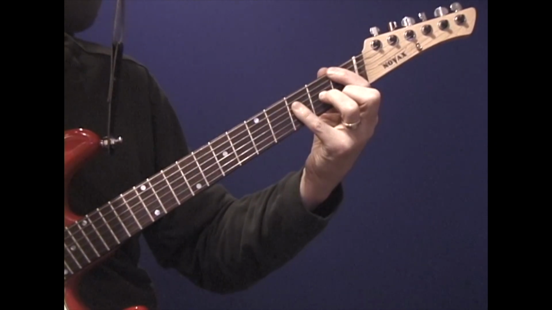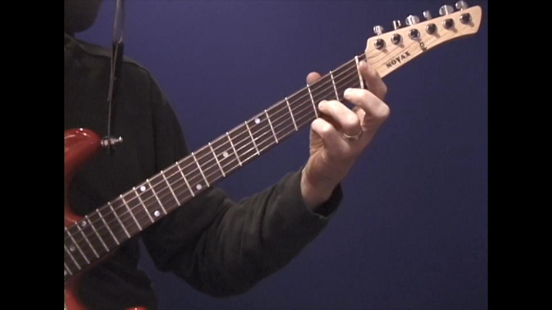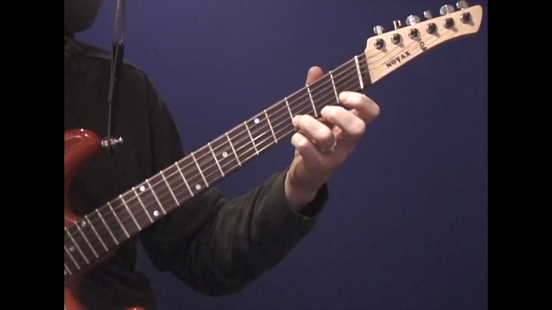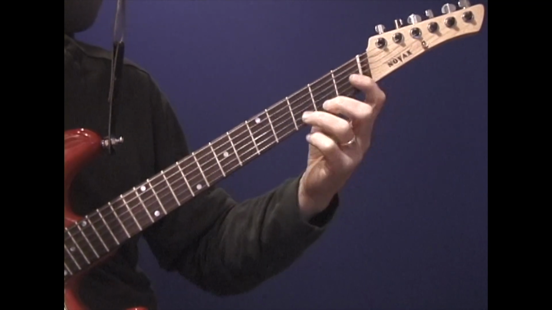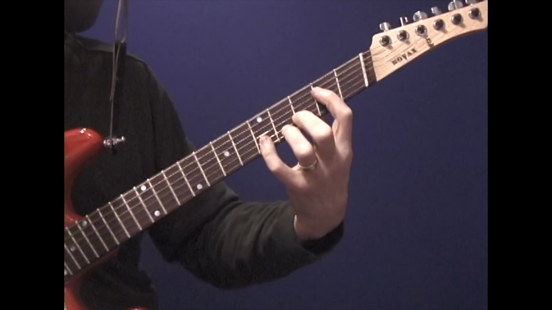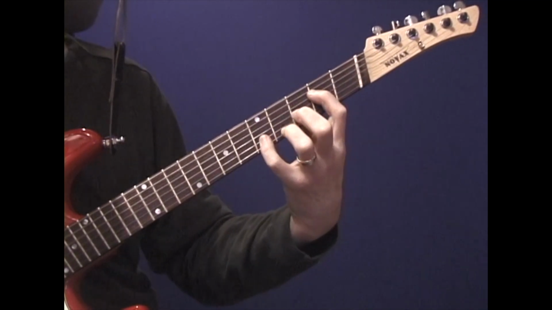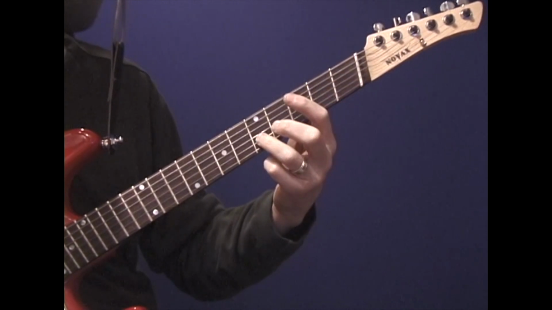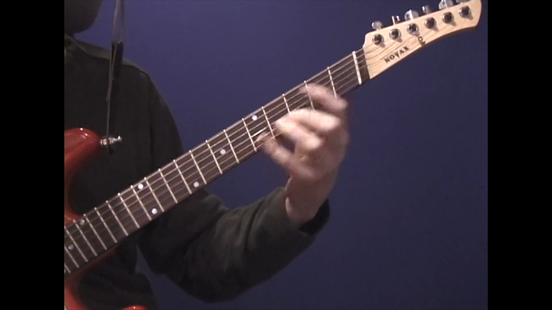Okay. So we have the D shape is the next one that will fall into the pattern. The 4th string open D and the 2nd string 3rd fret D, if both moved up, let's say 2 frets, would be the 4th string 2nd fret and the 2nd string 5th fret, right? Because we had the 3rd fret here and then the 5th fret. D moves up 2 frets.